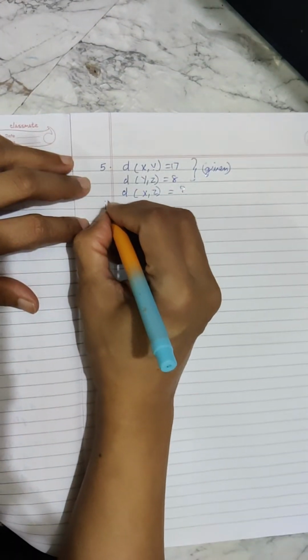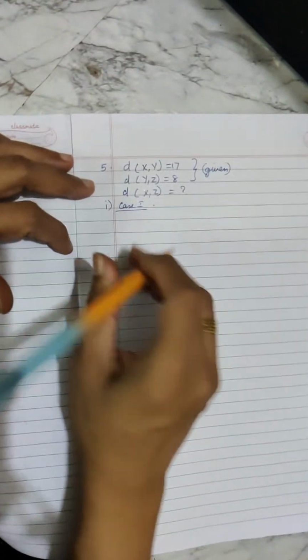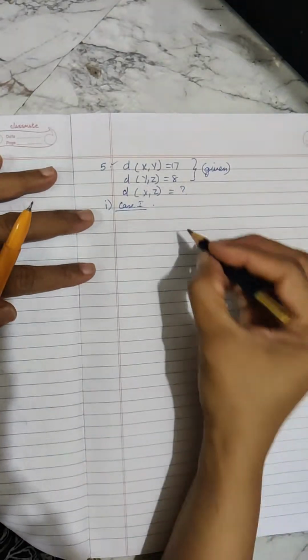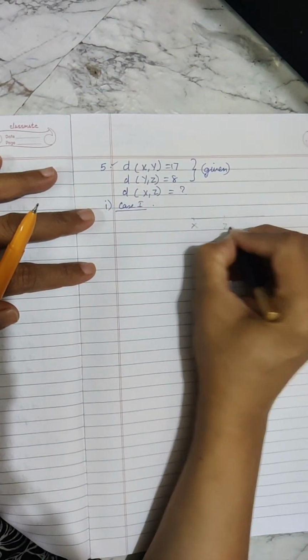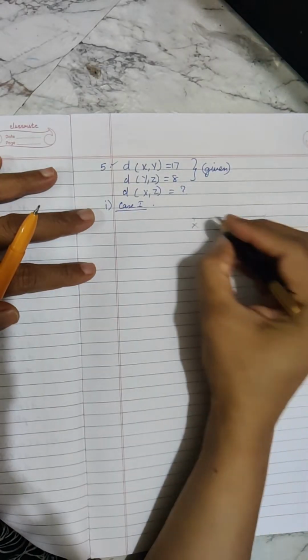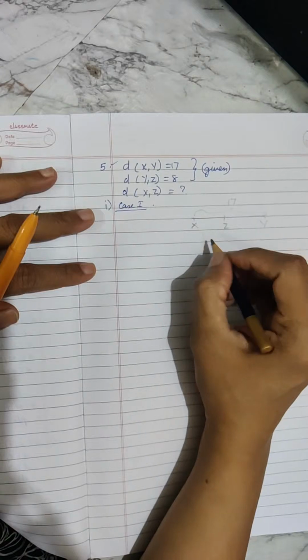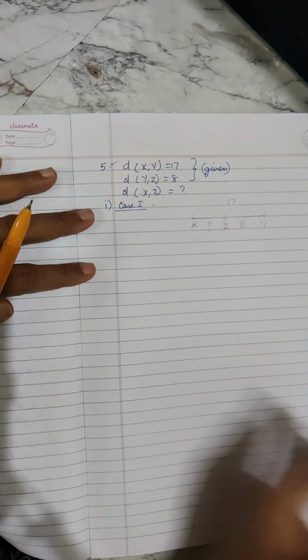Again, we are going to take two cases. Case 1, let us say, first one, Z is in between, so we have to draw the diagram. So X, Z, Y, where XY is 17, okay, and YZ is 8. We have to find XZ.